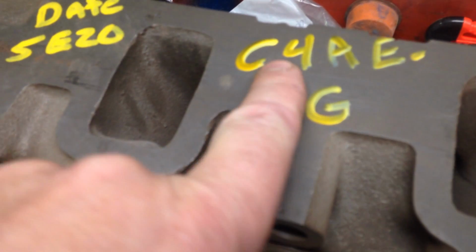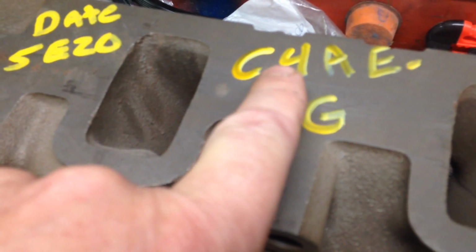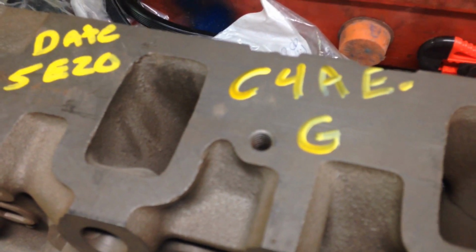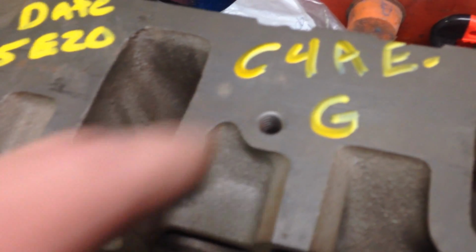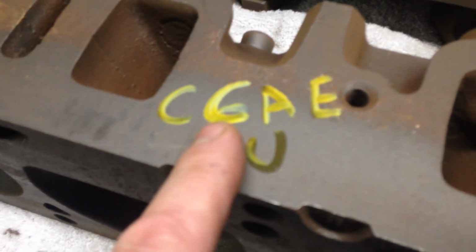The second number that you have is always going to be the year. So we have a C4, which is 64. So this head has a 1964 casting date. If we go over to this head here, it is a C6. So we have a 1966 casting date.